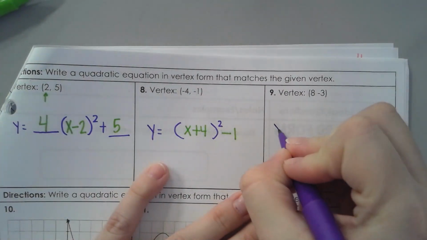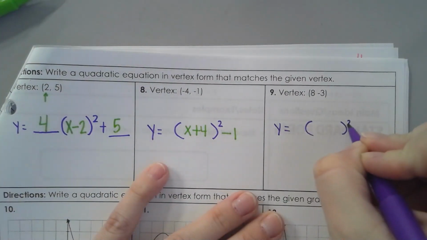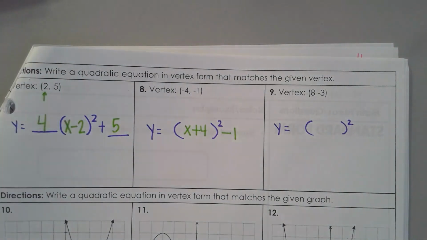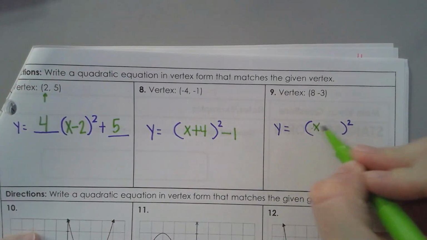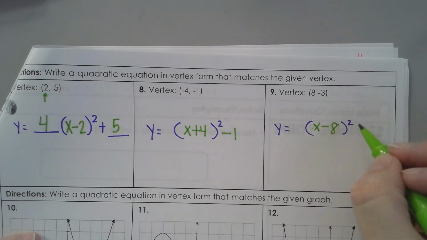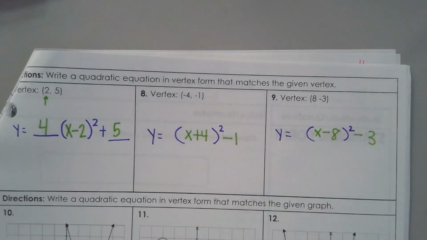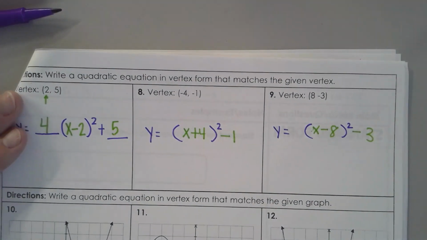So number 9 would be (x minus 8) squared minus 3. Good. You always have to square it. Yep, that's part of it: if it's not squared, it's not a quadratic.